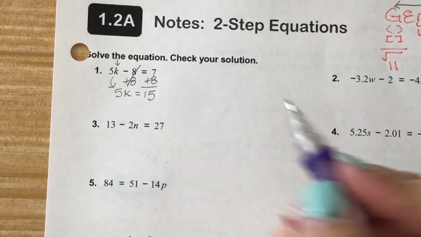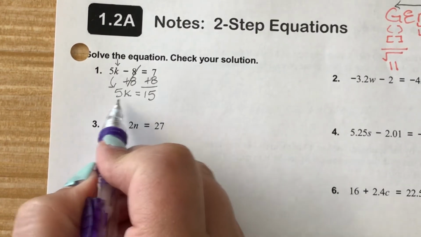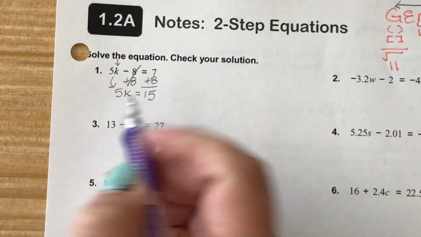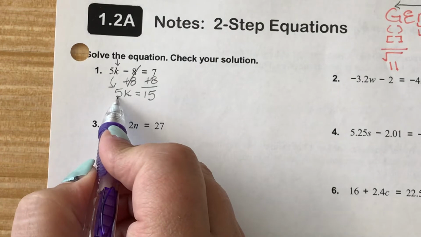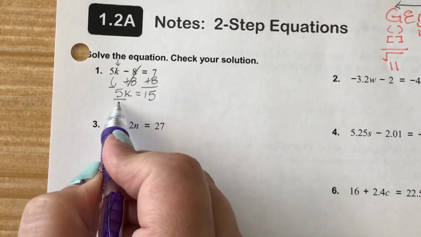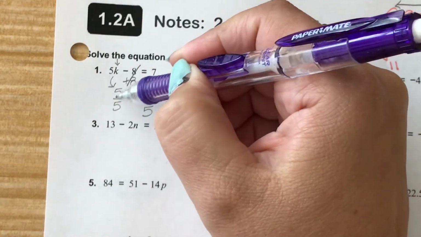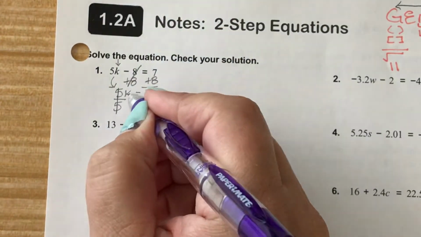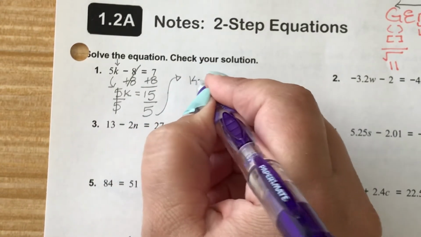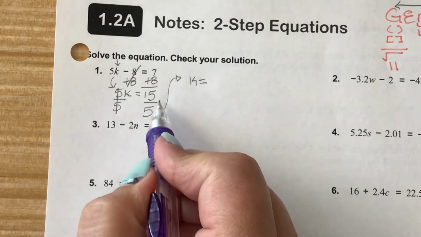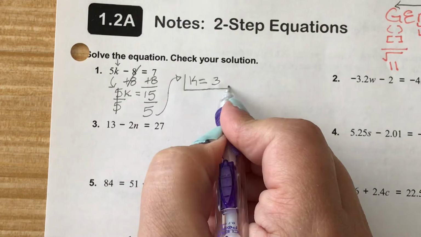Yesterday, we would have been done there. But today, we have an extra step. That got us k a little closer to being by itself, but not quite there yet because we still have to deal with the 5. So now we just do a second round to get rid of the 5. If they multiplied by 5, the opposite of that is to divide, and we divide on both sides because 5 over 5 is 1, and that cancels the 5 out, and it leaves k by itself. So now we have k is equal to 15 divided by 5, which we know is 3, and that's our solution.